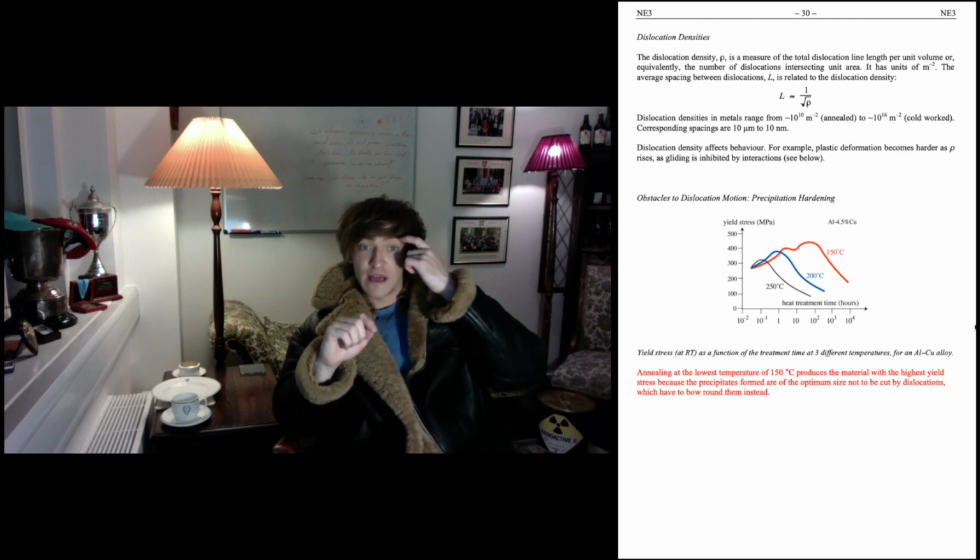And this is what the figure at the bottom of the page here shows. This is an aluminium copper alloy under different heat treatments. Each heat treatment causes different sizes of precipitates to grow. And these different sizes of precipitates will inhibit dislocations in their gliding to different extents.